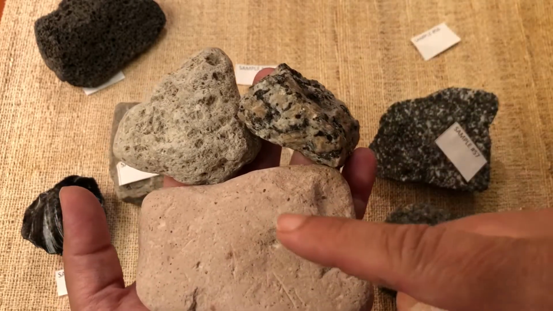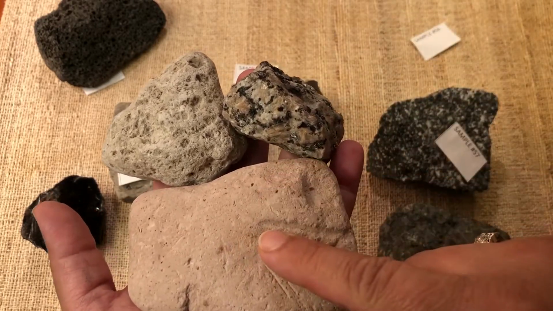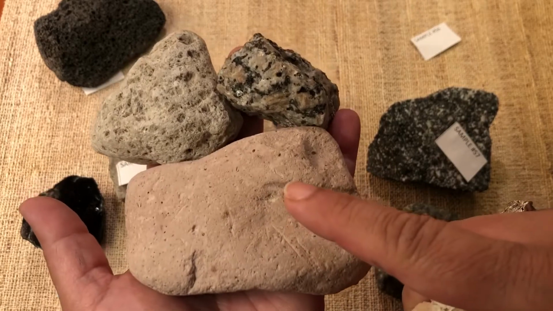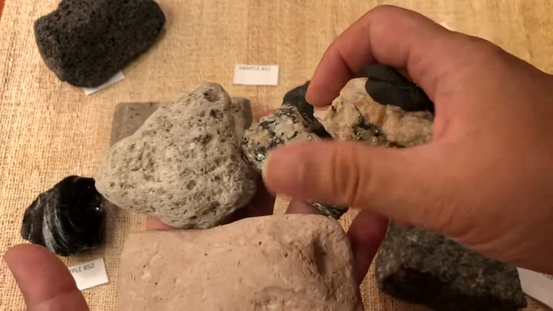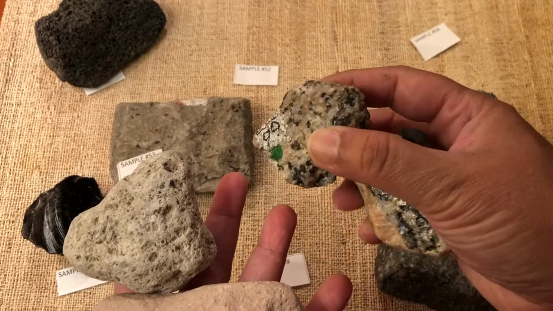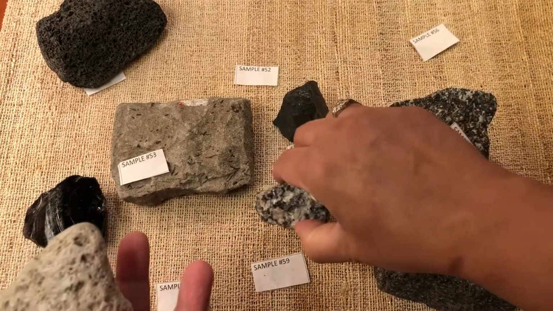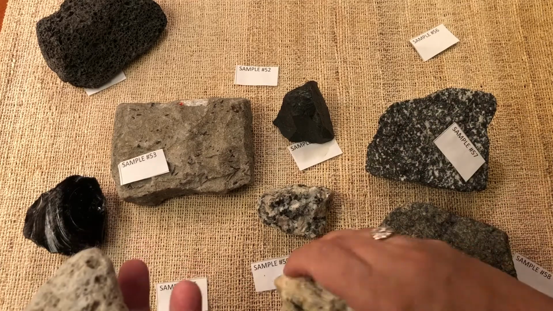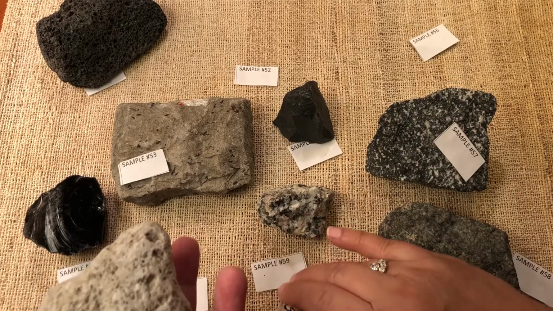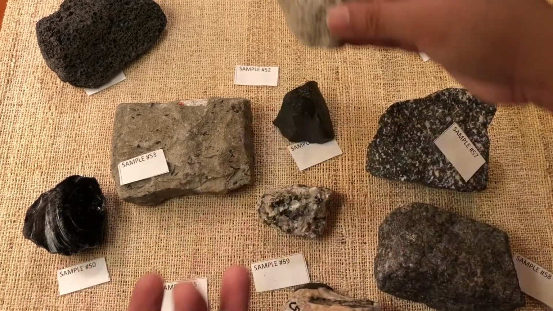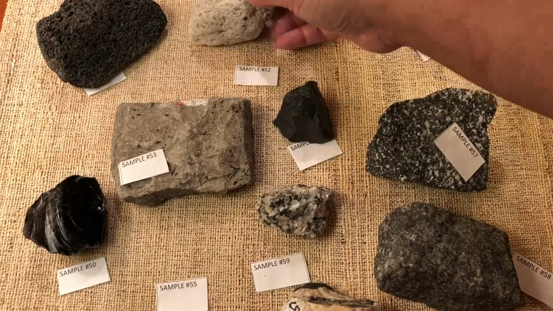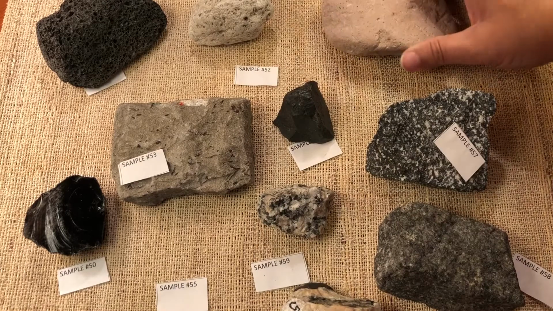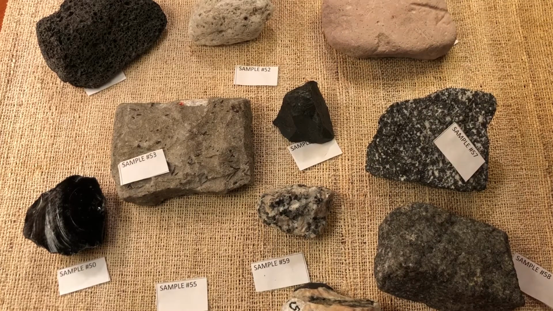So a fine-grained texture forms when the magma cools at the surface. Coarse-grained textures form when the magma cools at depth. And this forms at the surface when you have all the froth of the lava quickly solidifying.